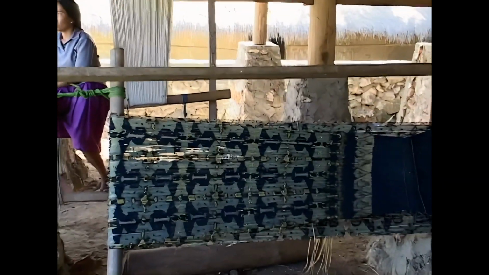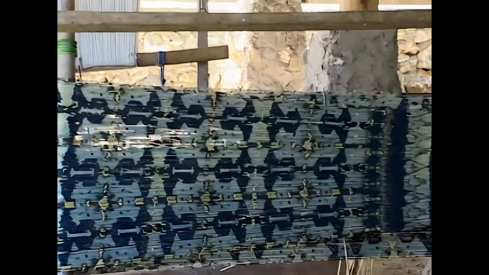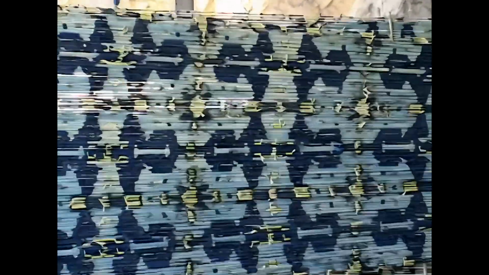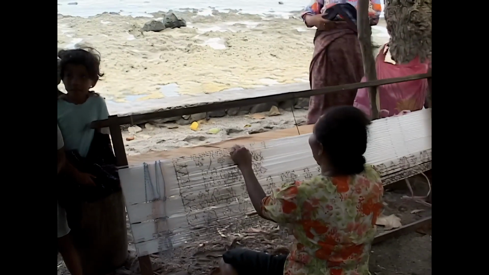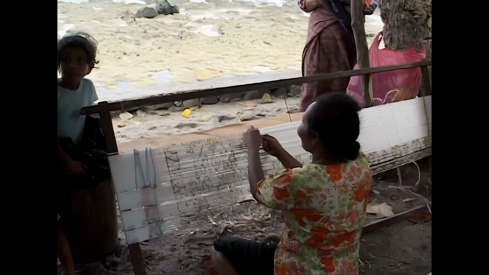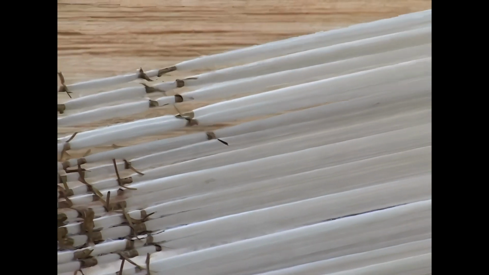A prepared warp is also an opportunity to add designs to the cloth through tying some of the fibers before they are dyed. This method is known as ikat. Sumba and other islands of the Indonesian archipelago are famous for their ikat. A detailed pattern can involve several immersions in different dyes, and the yarns will be tied and untied for each color.